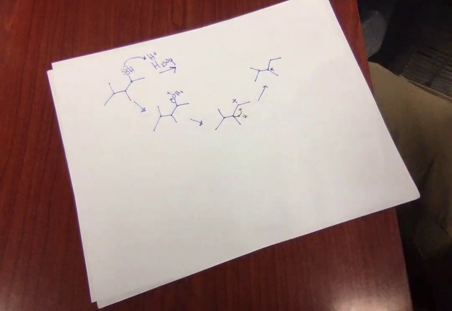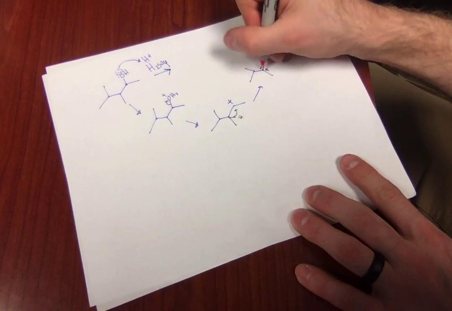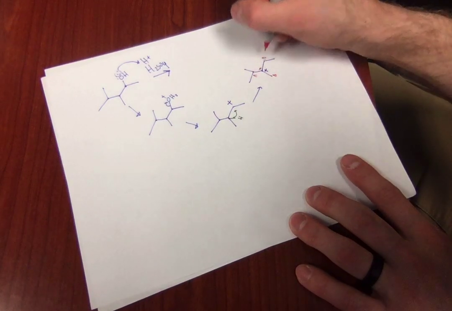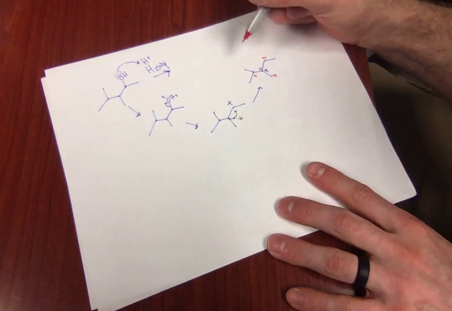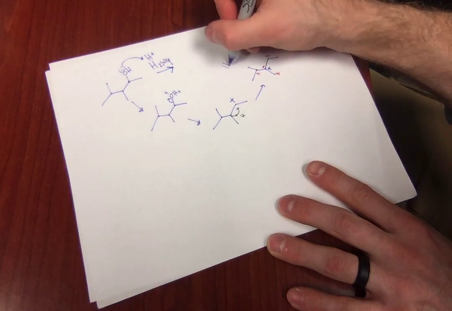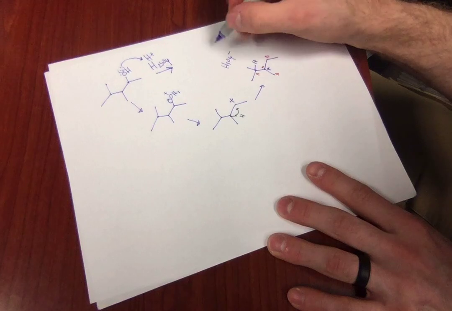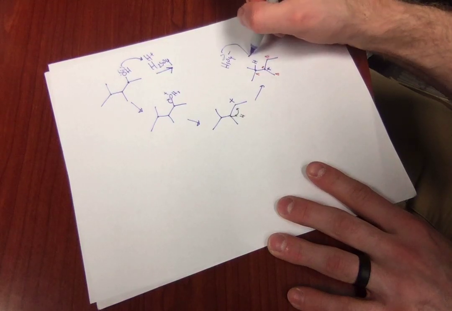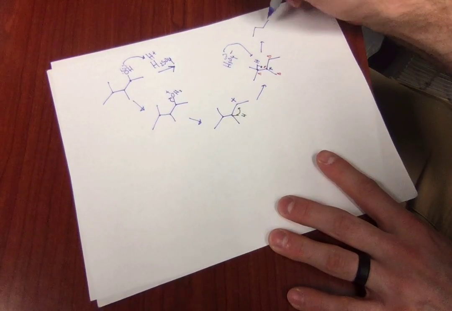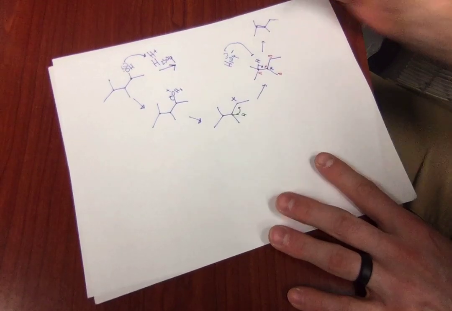At this point we're doing an elimination. So we've got our alpha position where our positive is. We've got three different betas here: a beta here, beta here, beta here. This one is primary, secondary, tertiary. HSO4 minus is considered a small base. So we would pull off this tertiary proton in order to get our product, which would be this here.